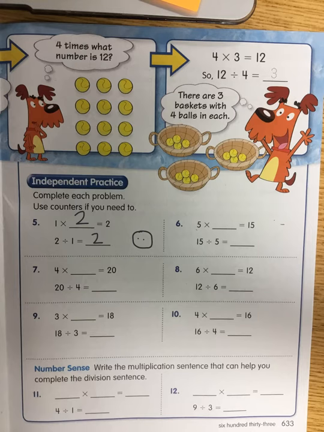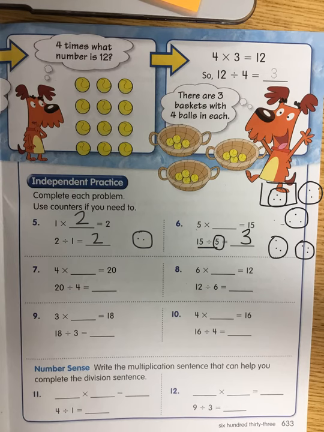It's like number 6. I'm going to do the division first. So I'm going to draw cookies. So I'm going to draw 5 cookies. 1, 2, 3, 4, 5. And I'm going to put 1 in each until I get to 15. 1, 2, 3, 4, 5, 6, 7, 8, 9, 10, 11, 12, 13, 14, 15. They are each in groups of 3. So 15 divided by 5 equals 3. 5 times 3 equals 15.